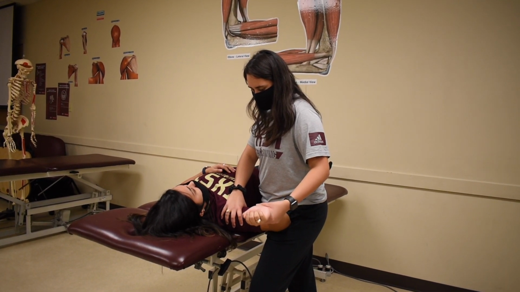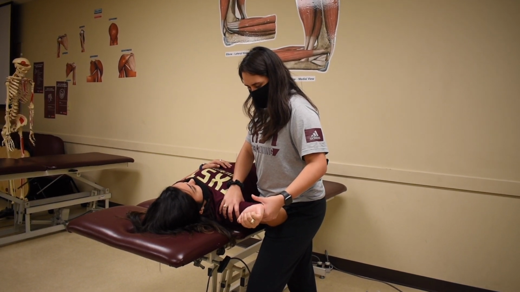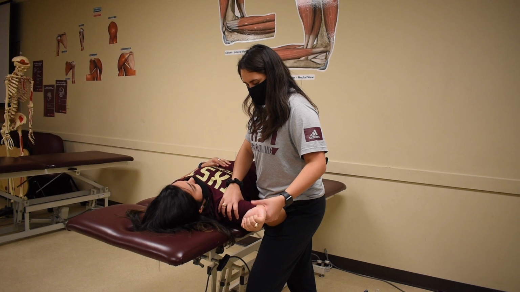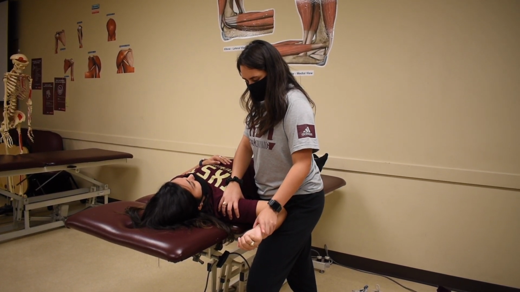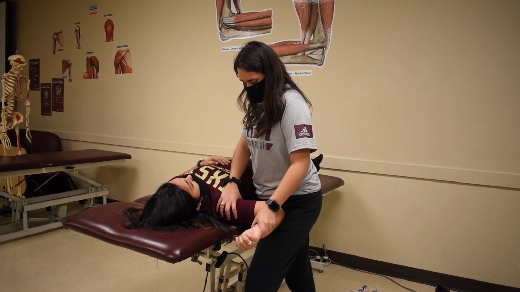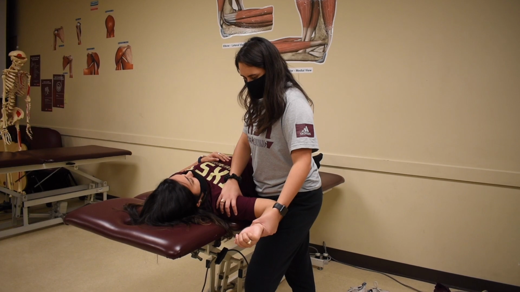Then we'll ask the patient to do an isometric contraction by pushing their hand towards the floor into external rotation, holding the contraction for 10 seconds. Then the patient will be taken into a further external rotation and stretch for 15 seconds.